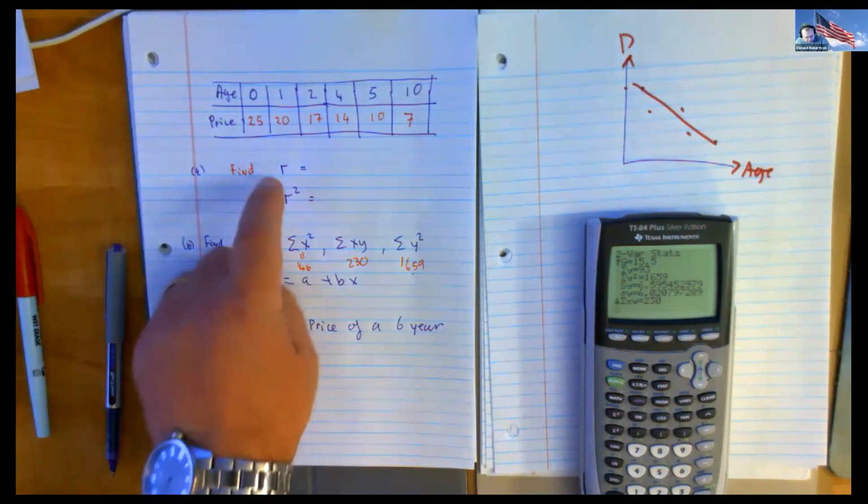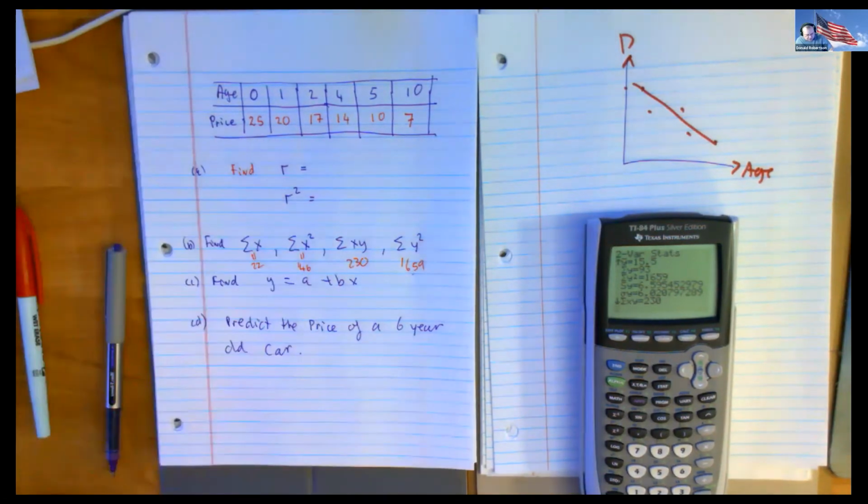So back to now finding R and R squared. How am I going to get that?